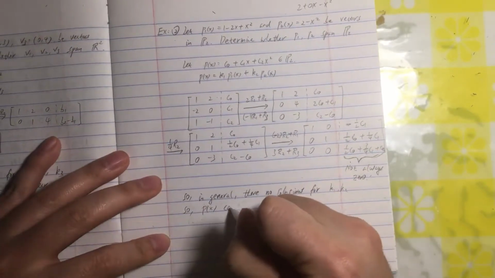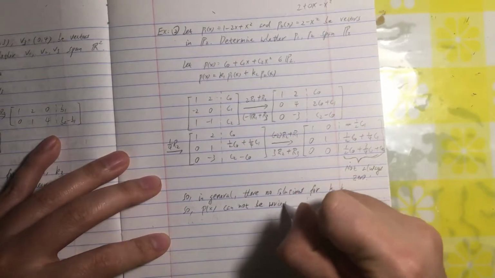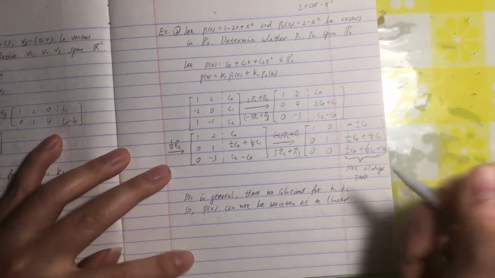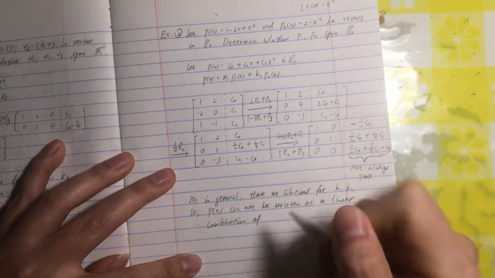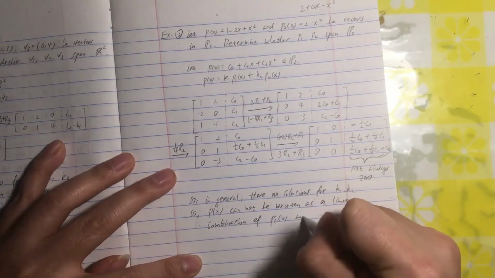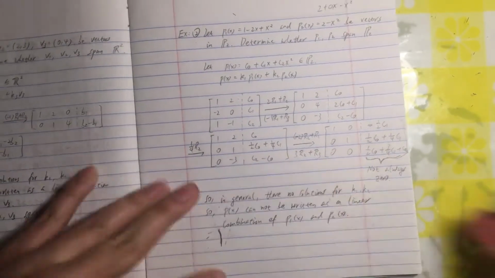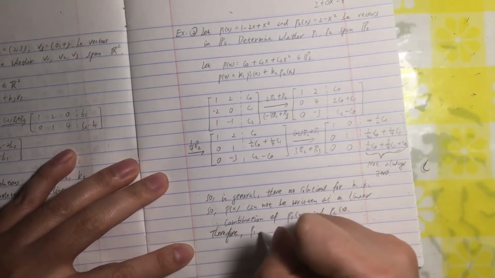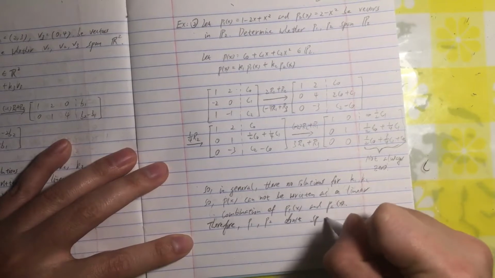So p(x) cannot be written as a linear combination of p1(x) and p2(x). Therefore, p1, p2 don't span P2.